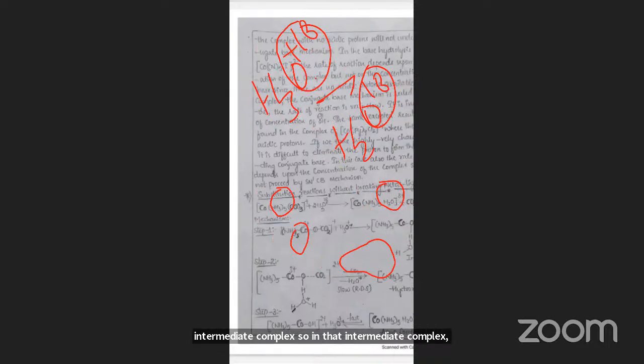This is an O18 isotope. This is the normal oxygen. Metal contains the normal oxygen. That oxygen is coming from carbonate ion. Okay, this is hydronium ion. Okay, that is the formation of intermediate complex. This is the intermediate complex. So in that intermediate complex, what happened? Loss of water molecule. In that intermediate complex, loss of what? Water molecule. Loss of this water molecule.